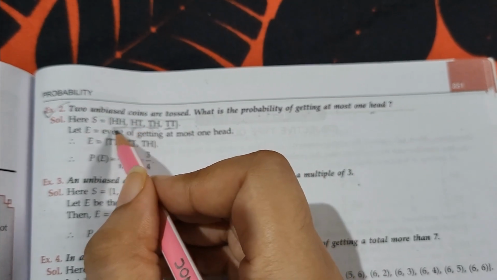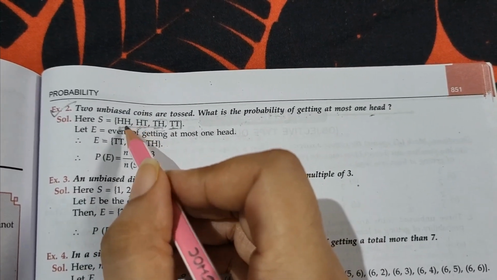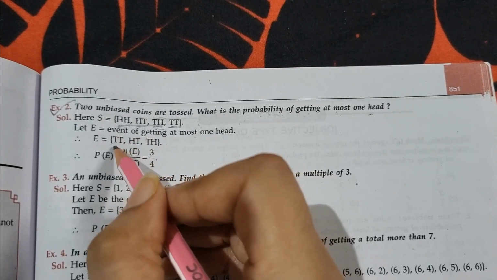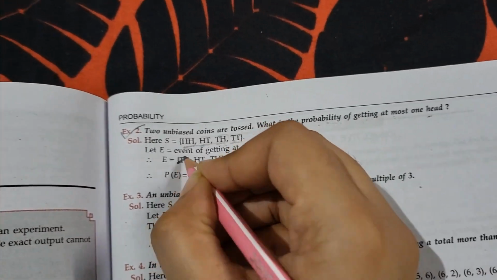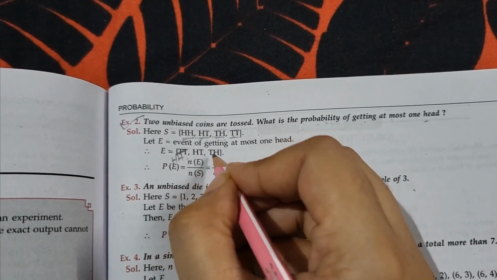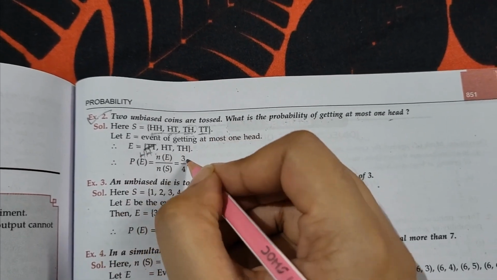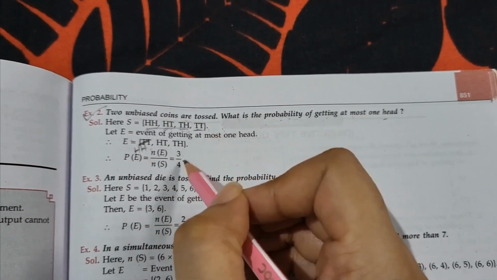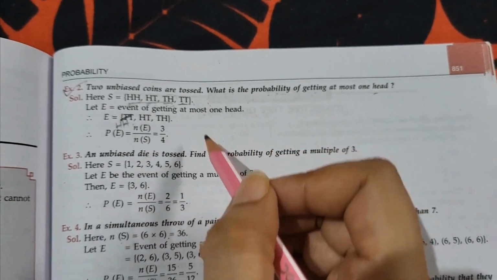So the set of all elements forming the event is, sorry, this would be head, tail, and tail head. So the total number of elements in E is actually 3 and the total number of elements in S is actually 4. So probability of E is 3 by 4.